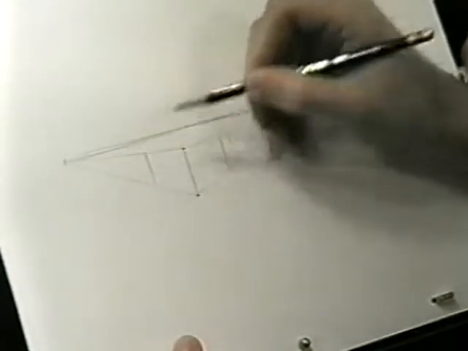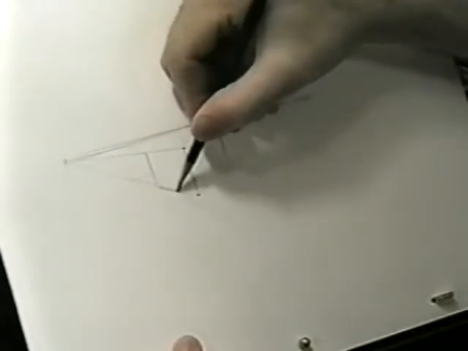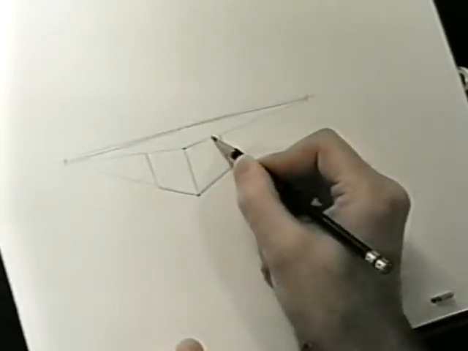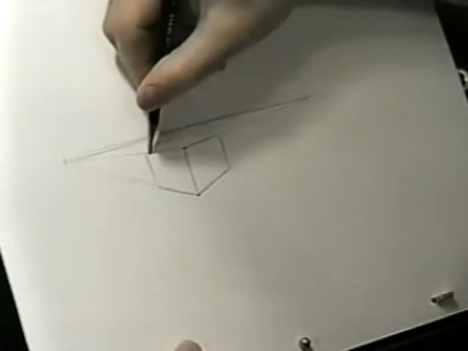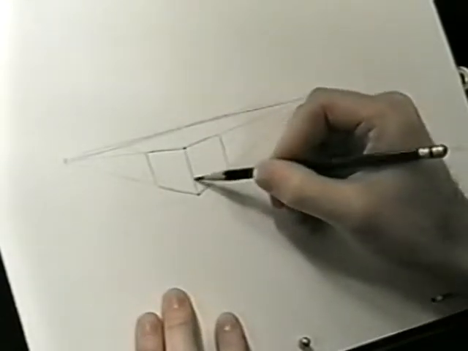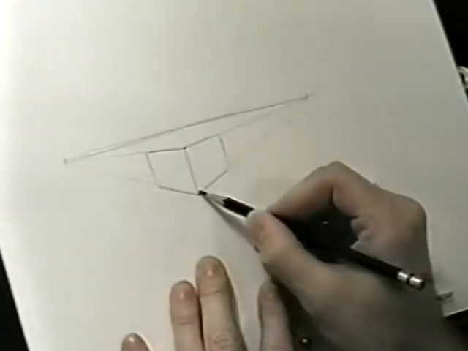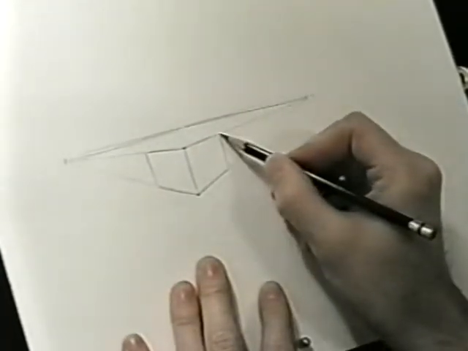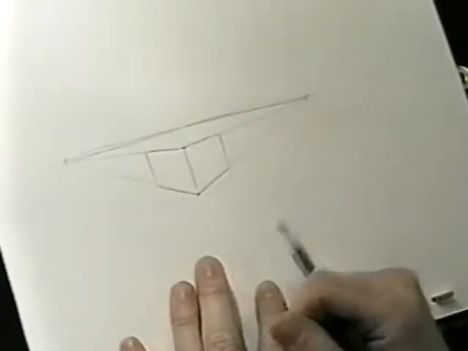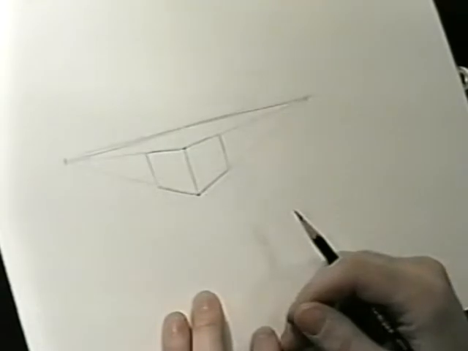If we're trying to make it look like a cube, we want to try and get it as square looking as possible. It's slightly rectangular, but I think you get the idea. So now what we've done is we've created two distinct planes there, and they're both going back. You can see that this is our closest edge, and these lines here are receding off into the distance. This line here is shorter than this line here, so it's further away from us. So we have that perception that it's going back in depth.